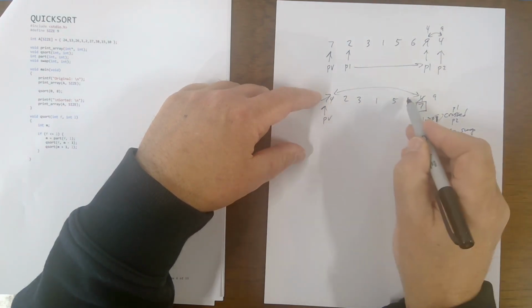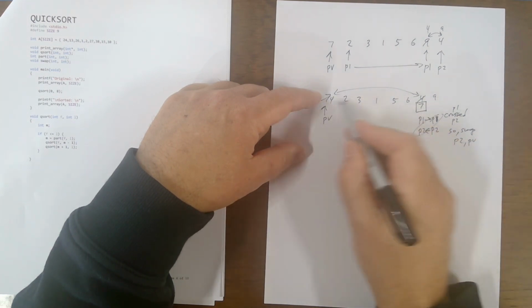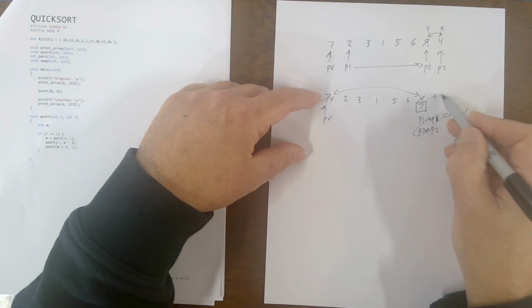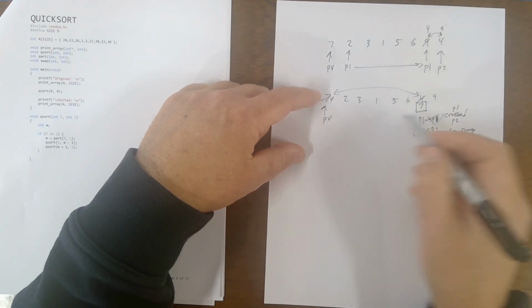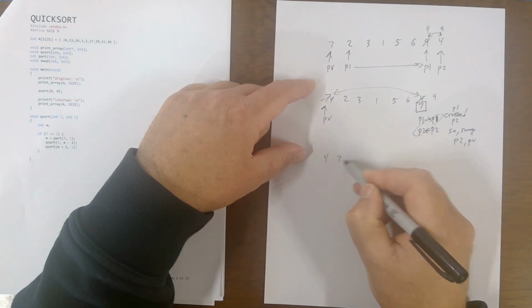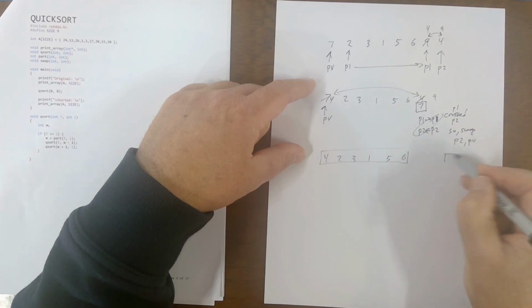Everything on this side is less than 7, right? All of these numbers are less than 7, and all of these numbers on the right are bigger than 7. So 7 is done. Okay, then you would sort the two subarrays.